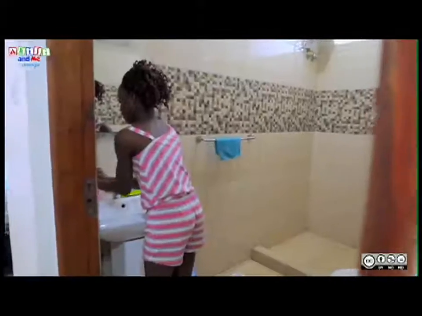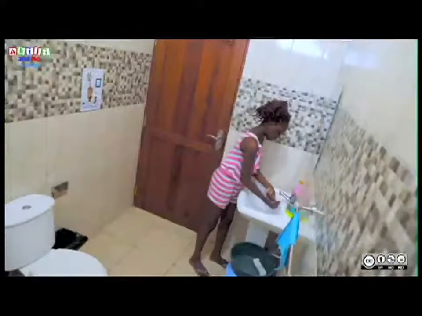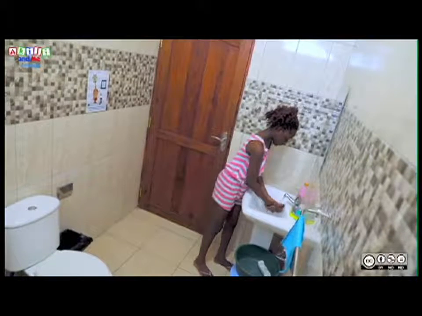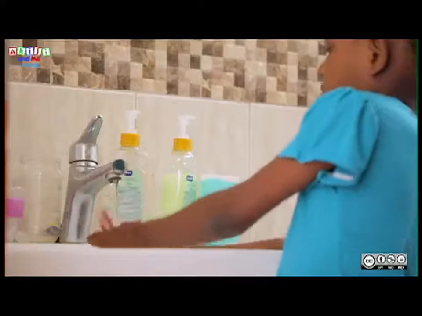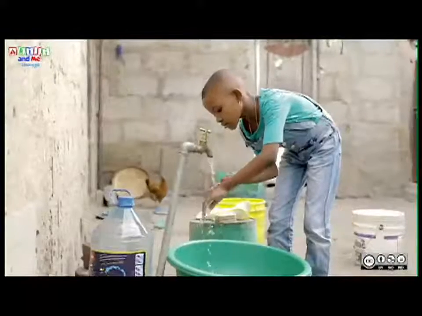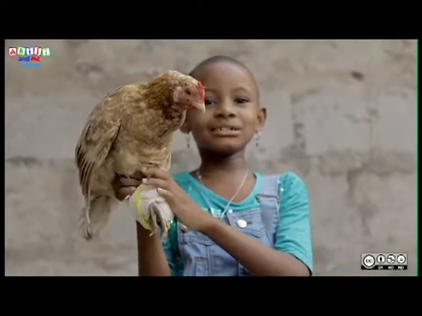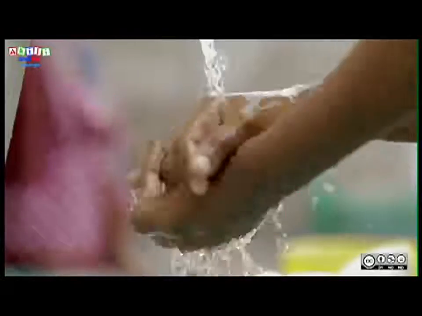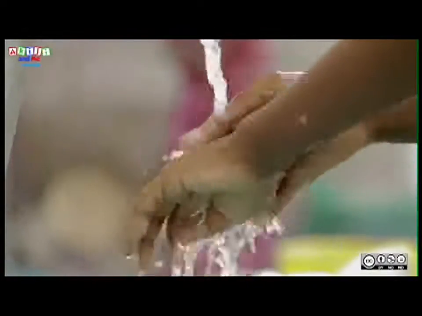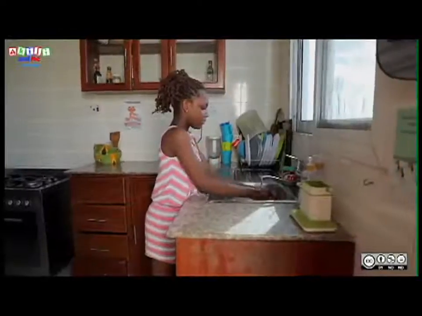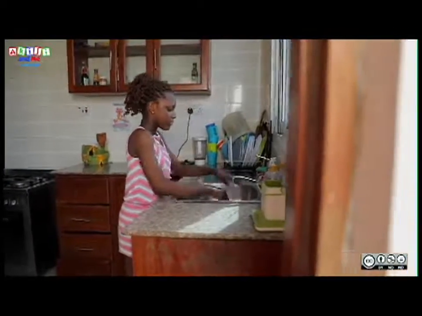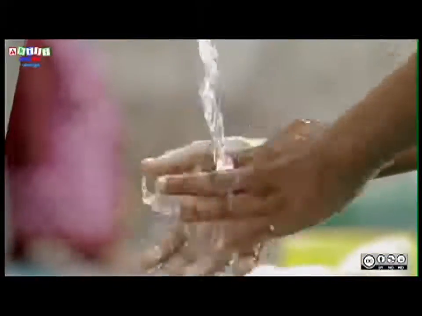Wash your hands after using the toilet. Wash your hands after you sneeze or cough. Wash your hands after you touch animals. Wash your hands to wash all the germs off. Water, water, wash your hands. Scrub with soap, wash your hands. Front and back, wash your hands to be clean and safe.